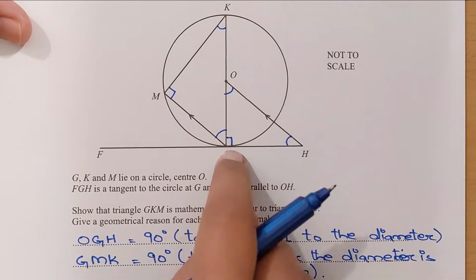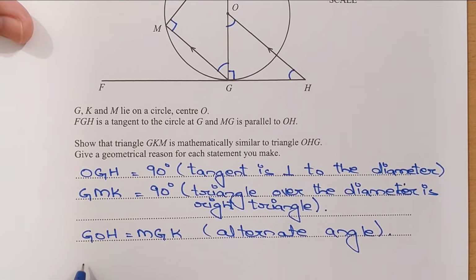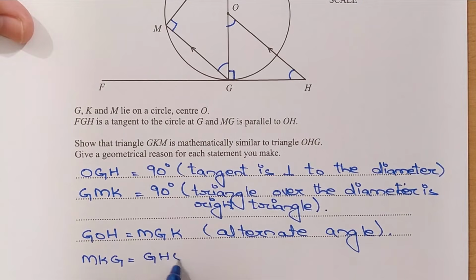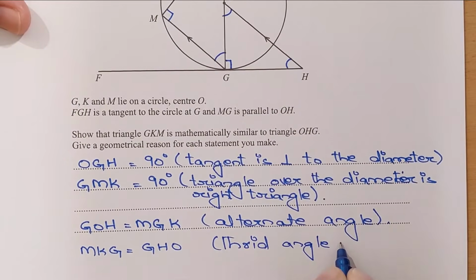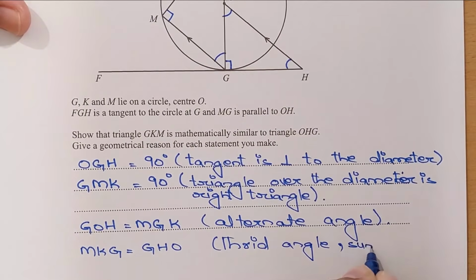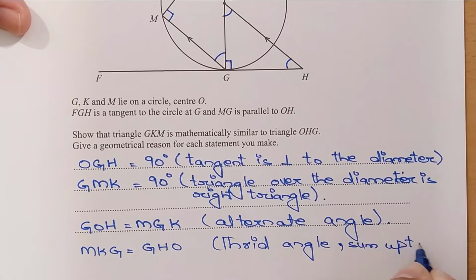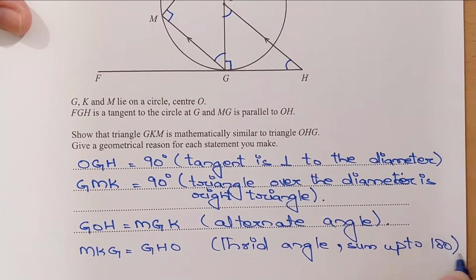So in the triangle, angle MKG equals angle GHO. This is the third angle. The reason is angles sum up to 180. Right.